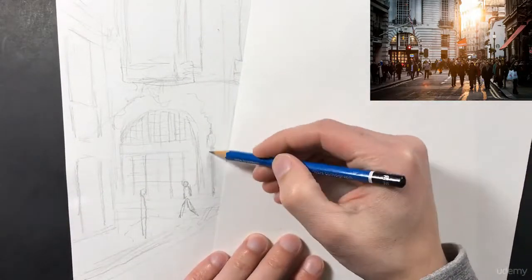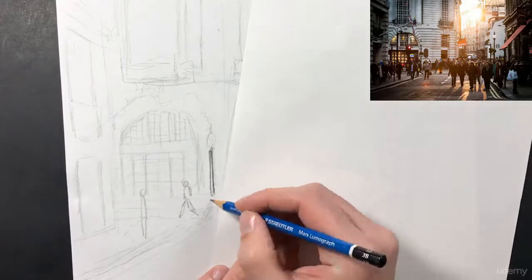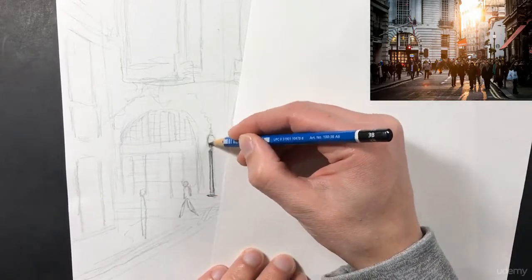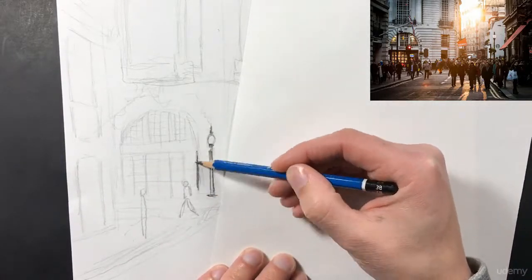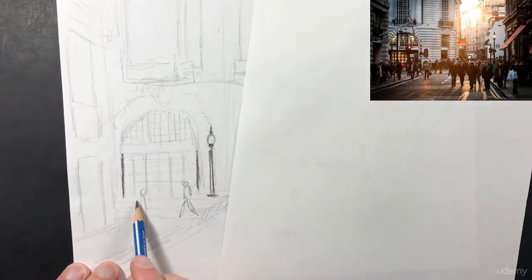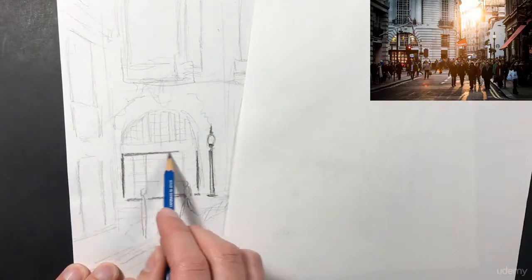Now I'm laying down a piece of paper so I don't smudge my drawing, and now I'm going to start really detailing in all of my stuff. So starting with this lamp, I've darkened it in, and now I'm going to start darkening in this doorway.